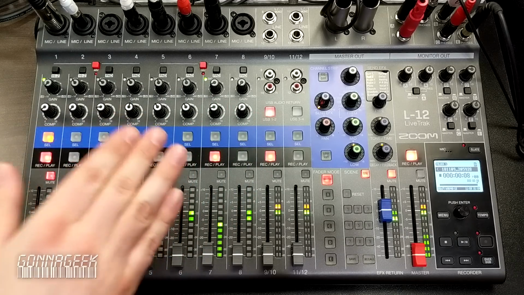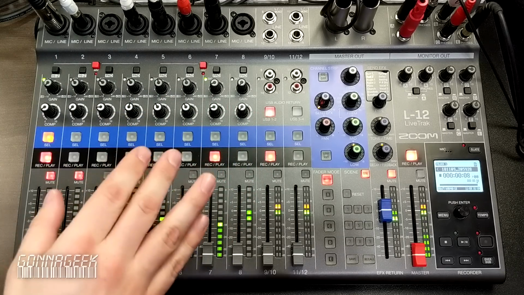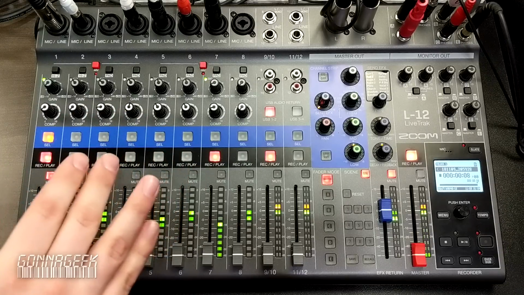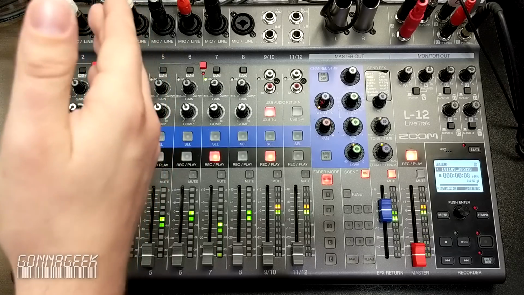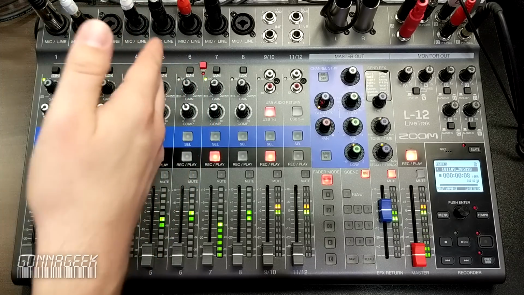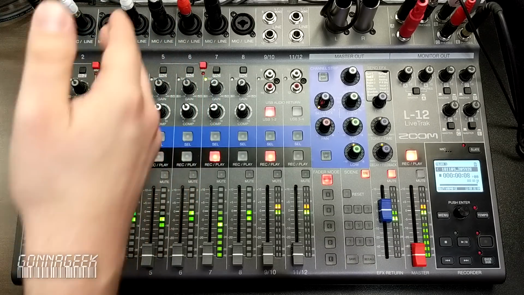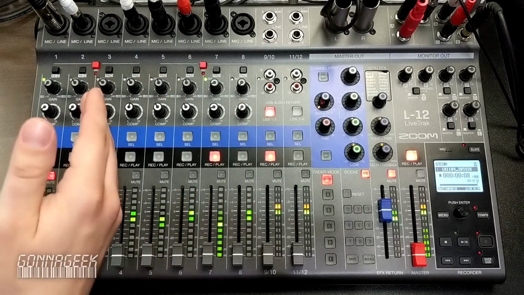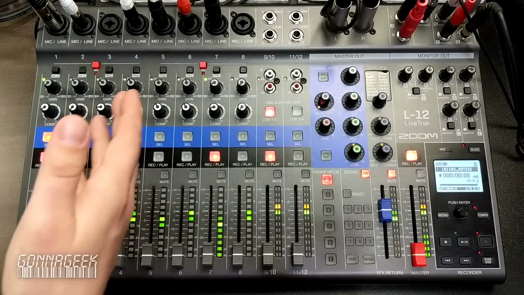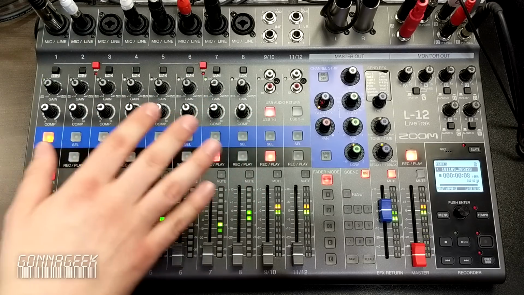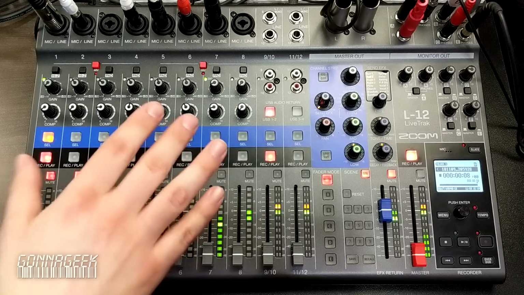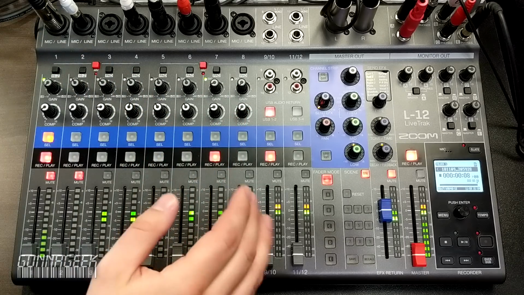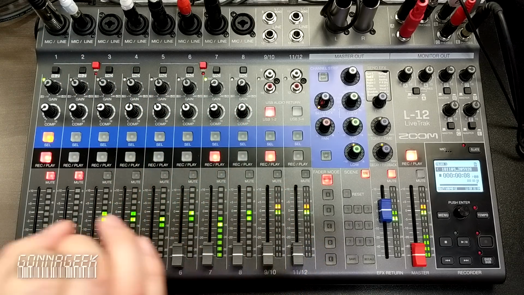Now, I will note I am not a musician. I'm using this in more of a podcast broadcast setup where, if I'm doing a multi-participant podcast or live stream, I like to have everybody on their own channel so that I'm recording them all individually, and I can go and edit them individually and clean it up for the posted final version. But I also often live stream, so I use it as sort of a hybrid of multi-track recorder and a mixer for a live stream.